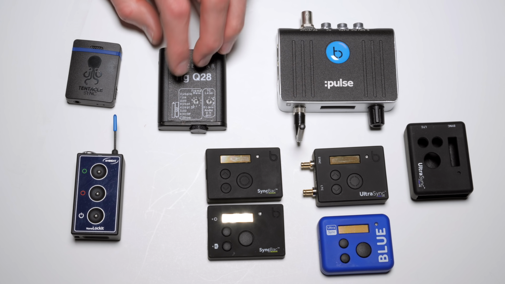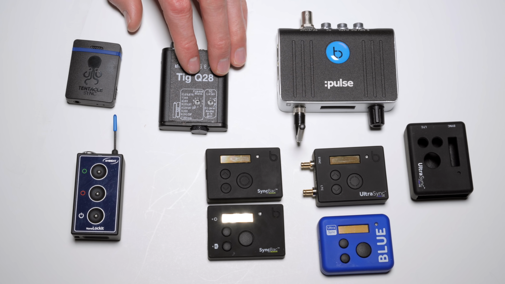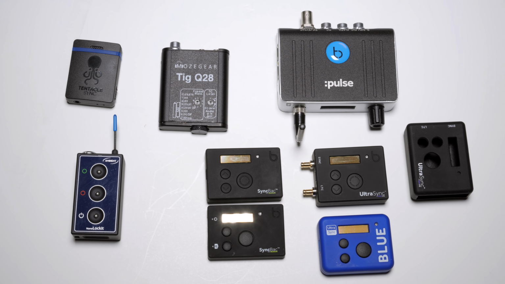But there's another one, which I don't have here, which is also made by MozeGear. It's a more recent release called the TIG QBIT X2. It runs $199, so it's a less expensive one. It has an inbuilt battery that lasts up to 30 hours, and it has a DC barrel charge input, and you can actually also replace the battery if you need to. It's an NP50 battery, so it is actually user replaceable, which is nice. In terms of accuracy, it is accurate up to 1 frame, and it doesn't go out of sync any more than 1 frame within 24 hours.